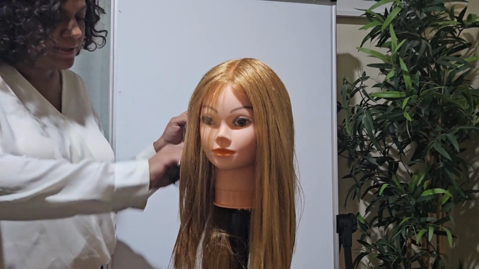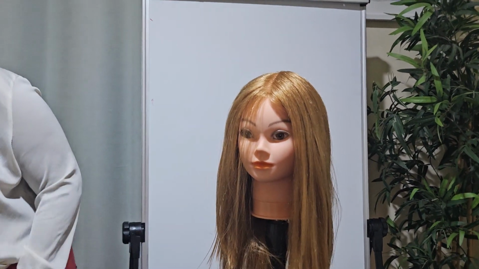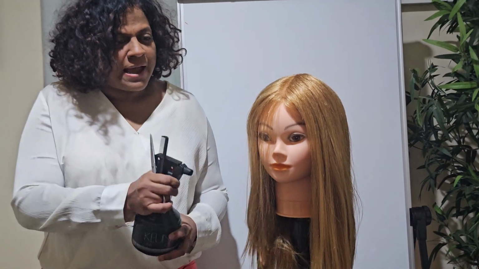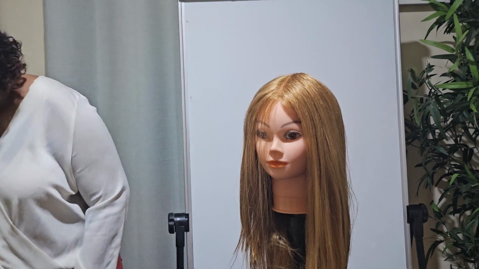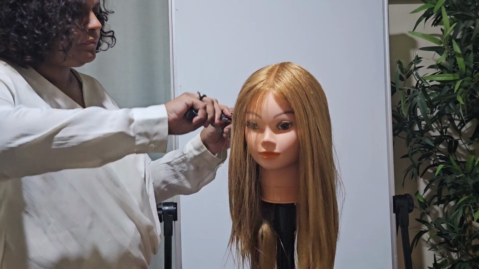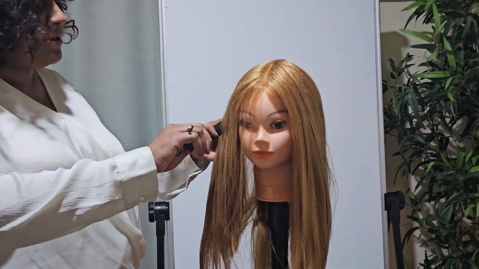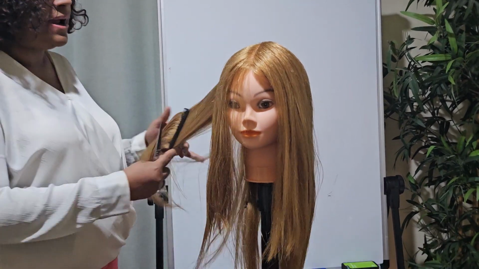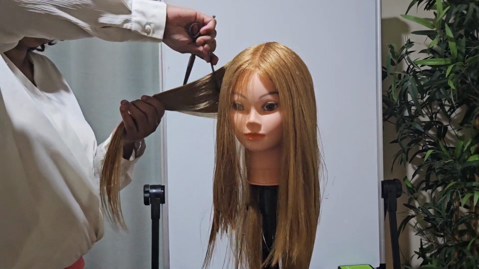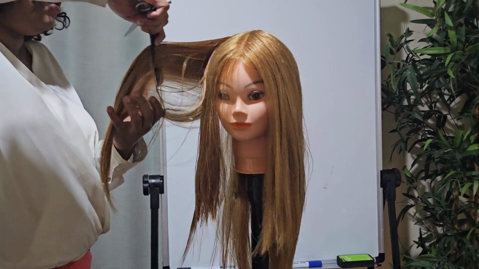Because I need this mannequin for hairstyling, I will show you, like yesterday, a different cutting technique that I can use just to create the movement more easily.